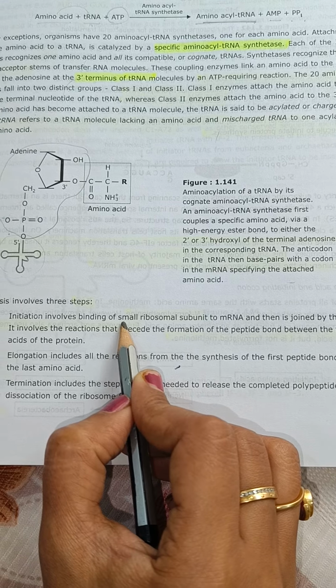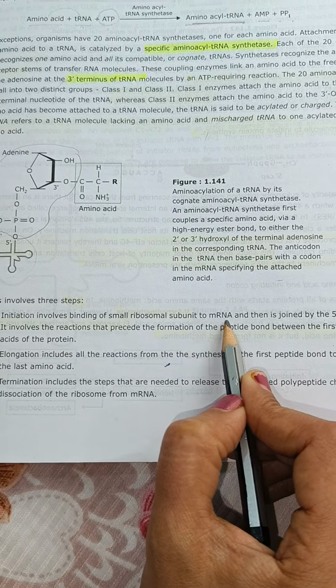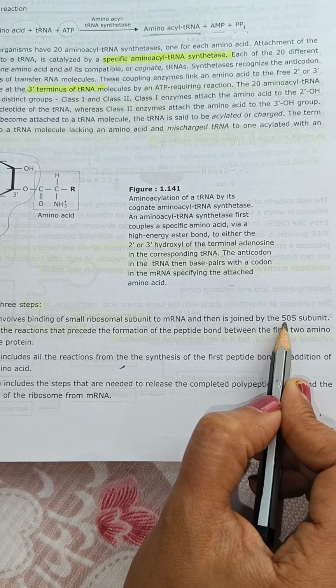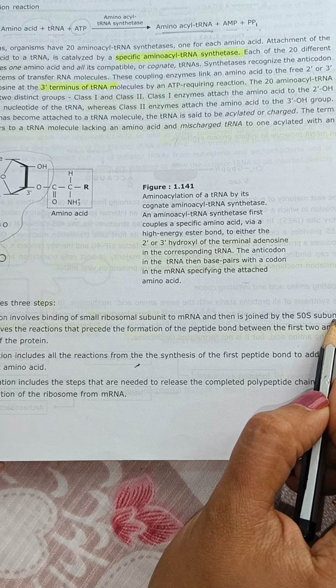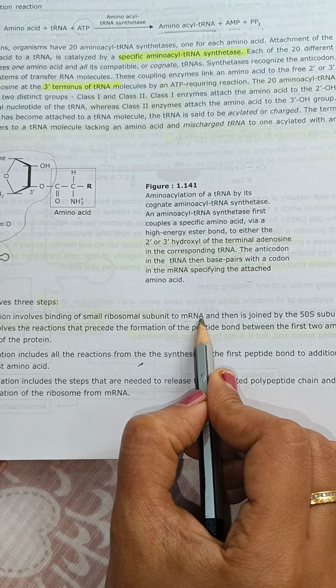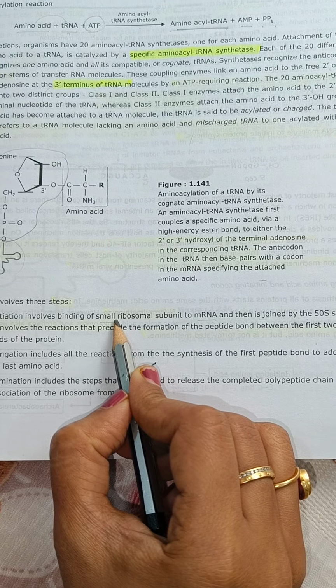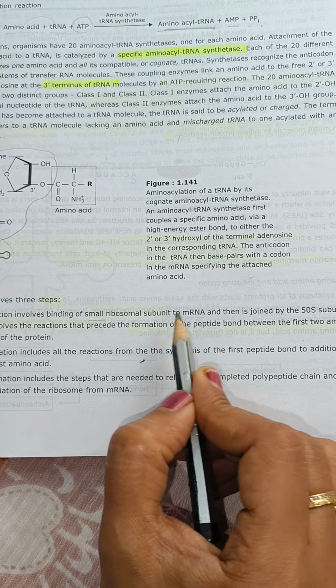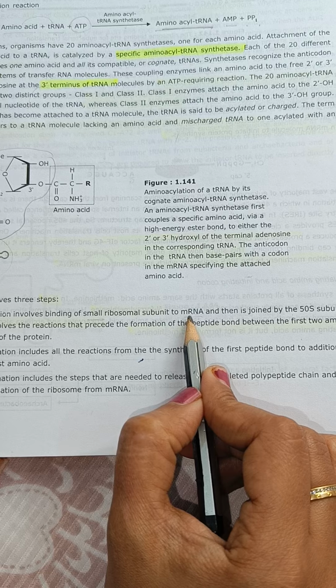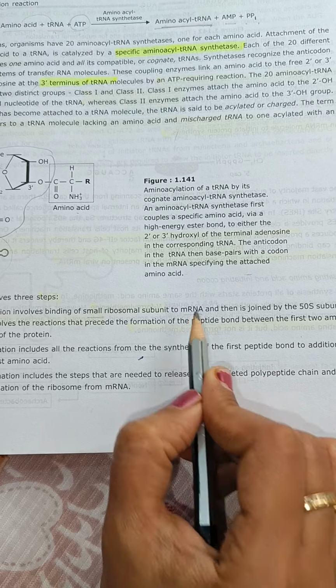Here we are talking about the small subunit binding to mRNA, and then it is joined by 50S subunit, that is the larger subunit. Means first of all mRNA will bind to small subunit, then the large subunit will join this small subunit which is already attached to mRNA.